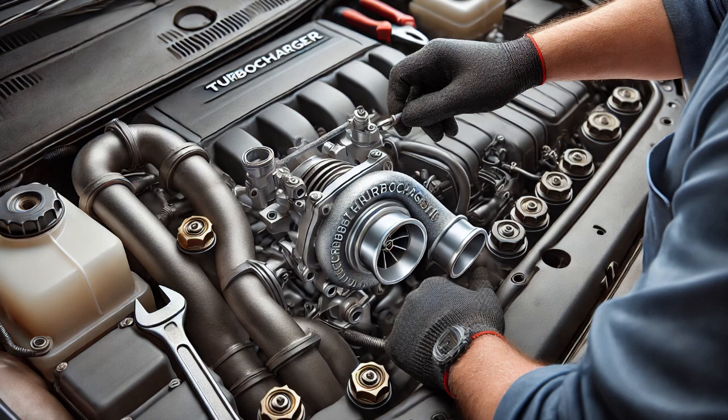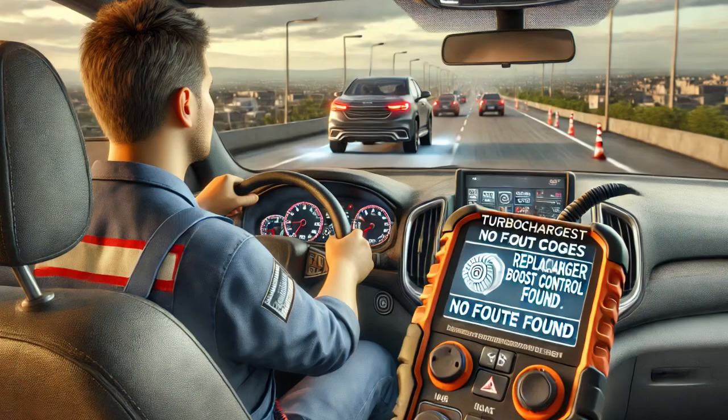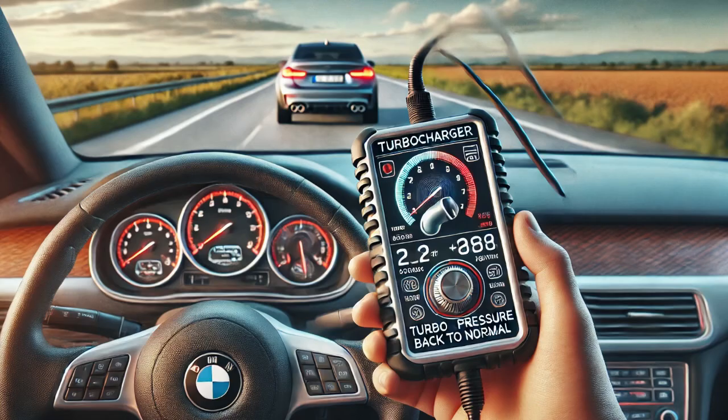After the replacement, I cleared the codes, performed another road test, and verified that the vehicle was operating properly. The check engine light stayed off and no fault codes returned. If you're facing a P0299 error code or suspect issues with your turbocharger boost control solenoid, this video will help you understand how to diagnose and fix it effectively.